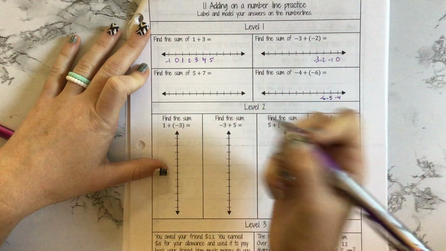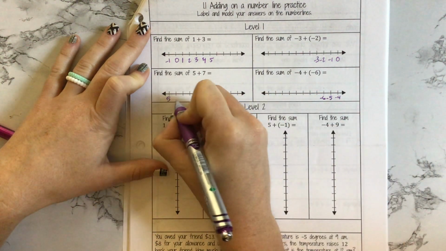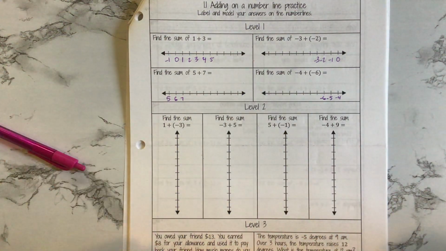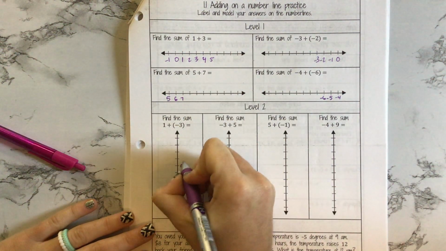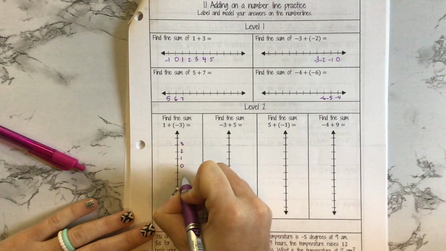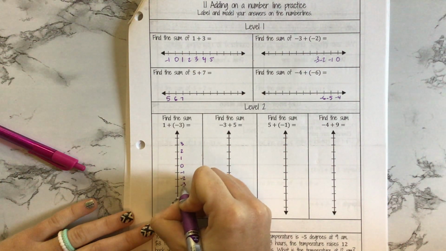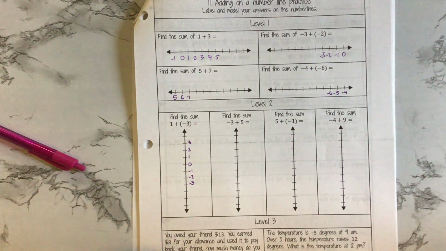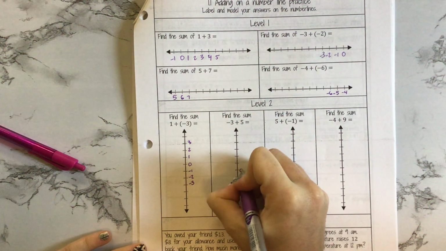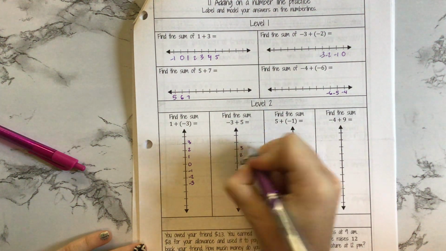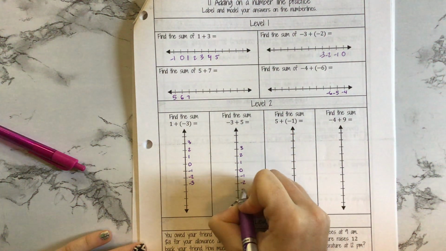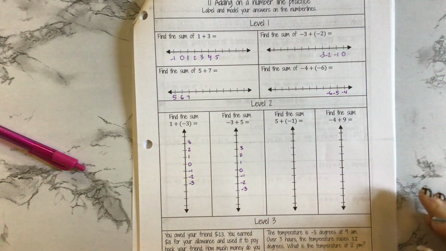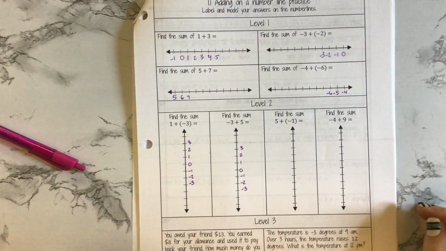And then you're going to keep labeling them. So you can pause the video and copy these down to get you started.